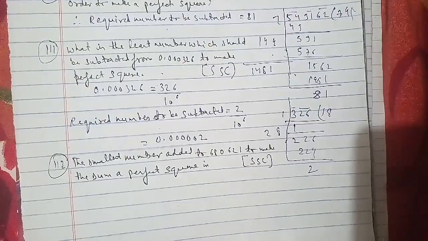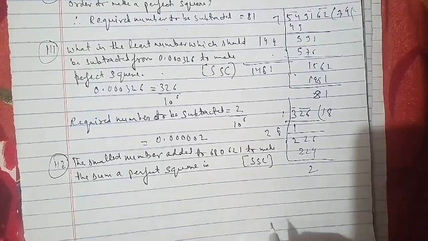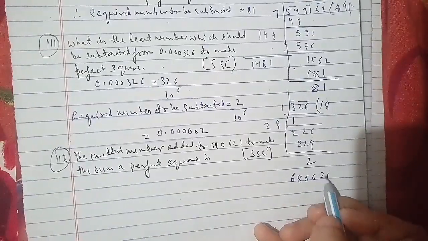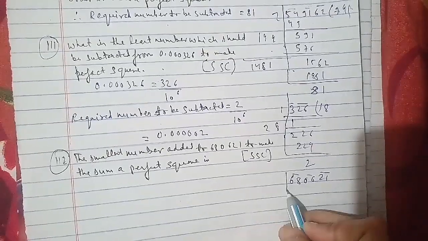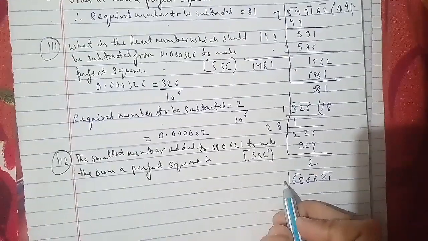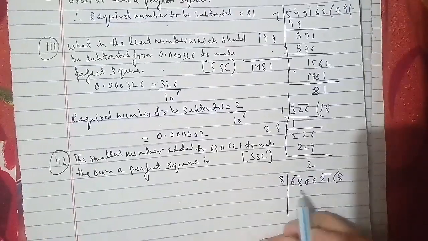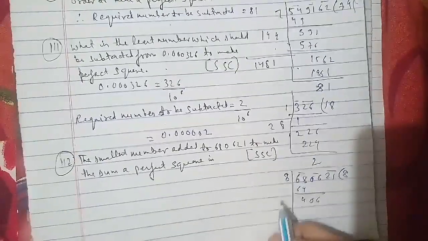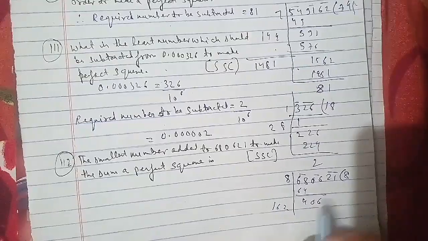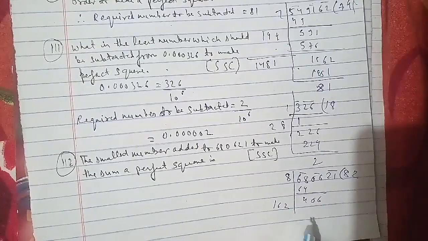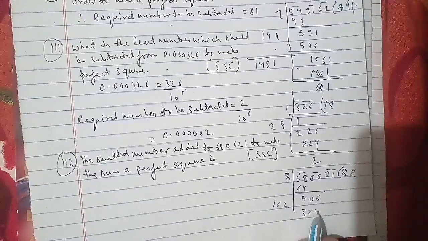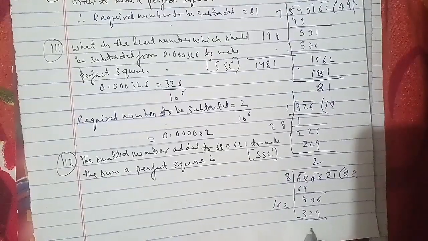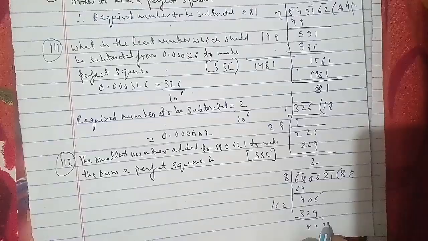So for that we have 680621, and we pair it out. I take 8, so that is 64 minus 4, then we take 06 down, 8 plus 8 is 16, we take 2, which gives 324, and we get 82. We take 21 as well, then that is 164, and again we take 4.